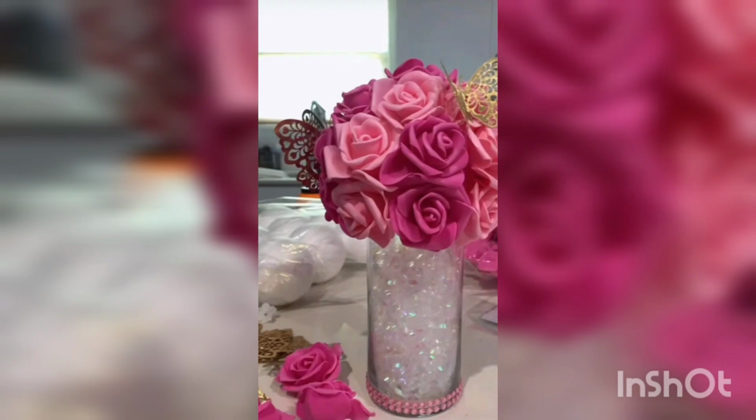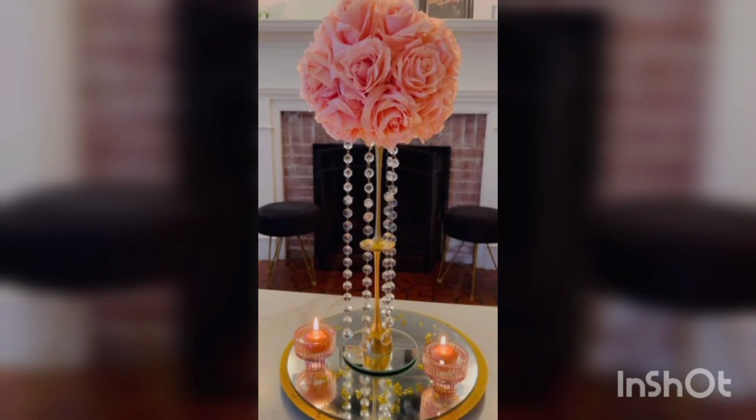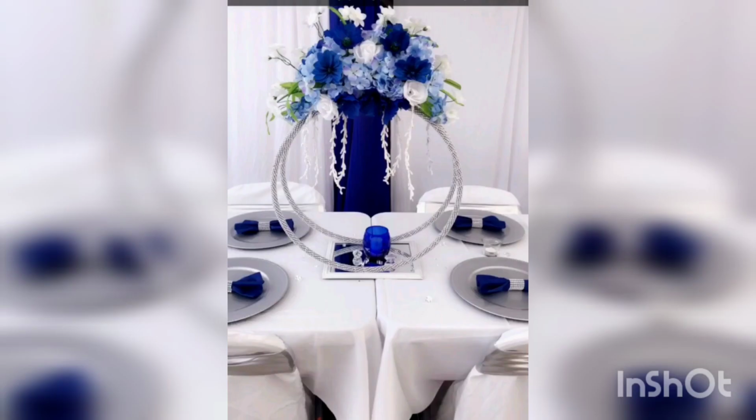You are watching pink rose table decoration idea. You are watching white flower and glasses table decoration ideas. You are watching candles and rose flowers.